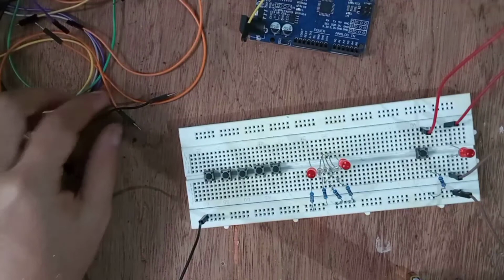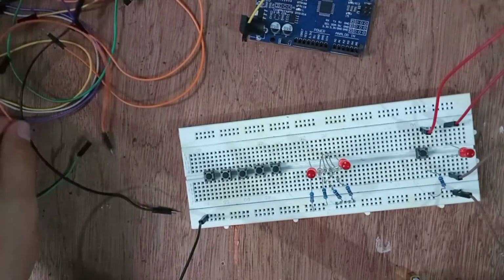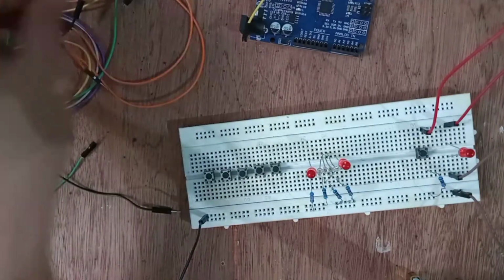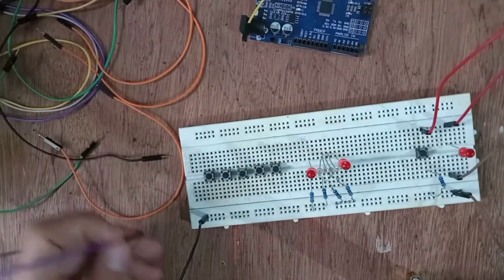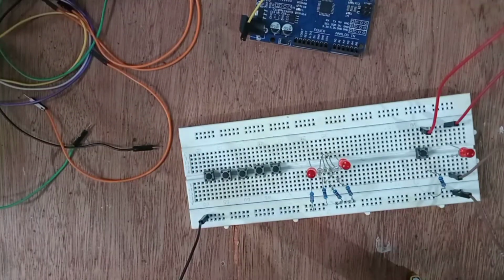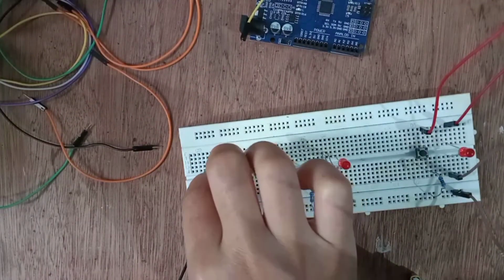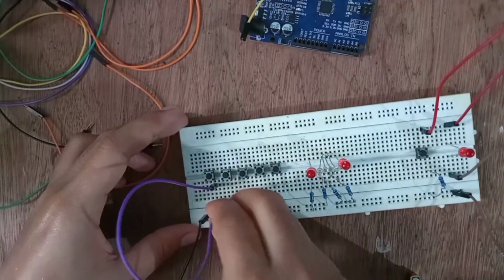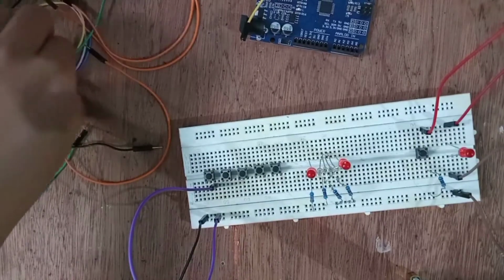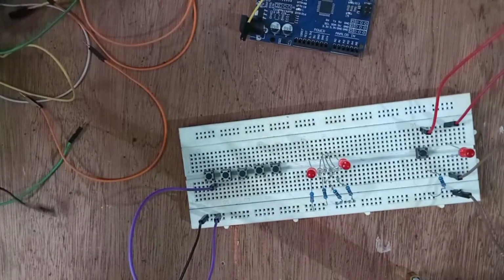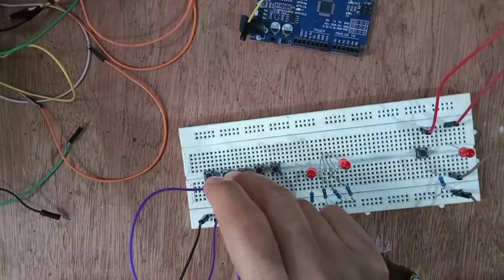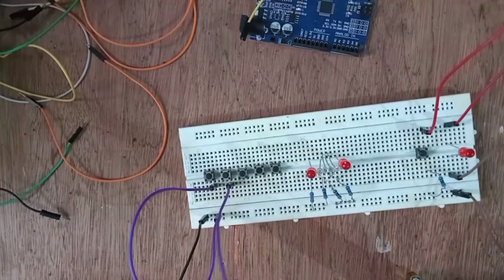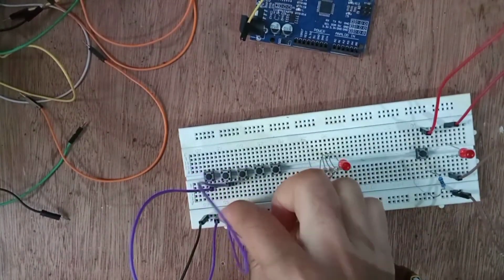Then next, we're gonna put our negative connection to our switch. Let's put it here, then connect to the ground. Another one here, connect to the ground.